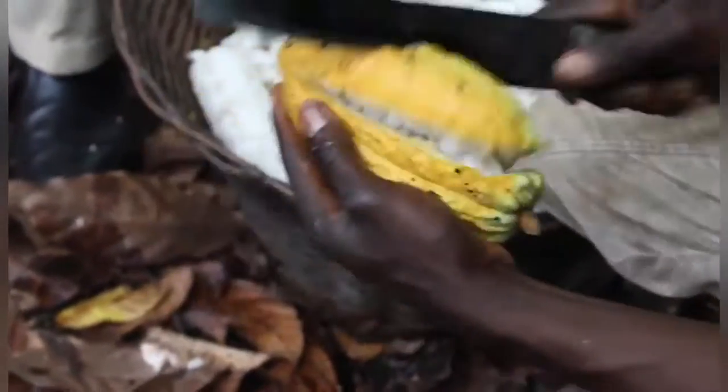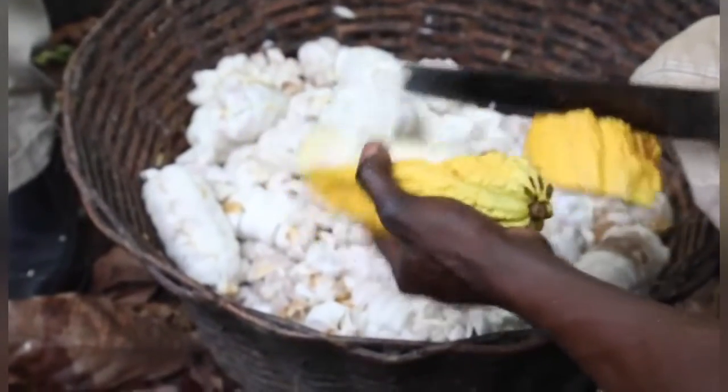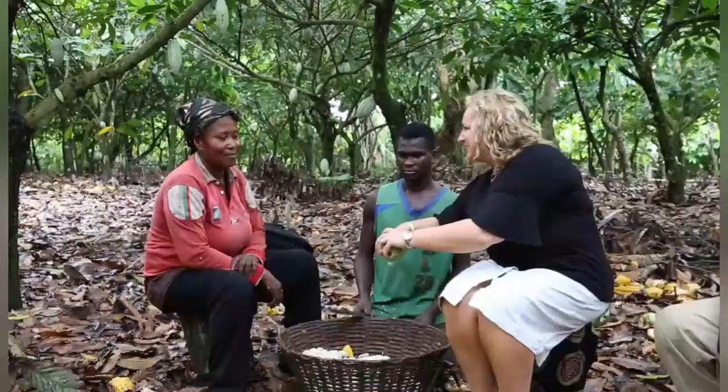So another reason why I wasn't trusted with the knife is because if you actually cut through to the beans themselves, you'll damage the beans. So we remove the beans. Not doing a great job here. Sorry, Susanna.